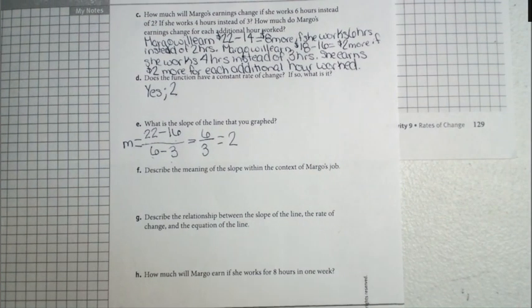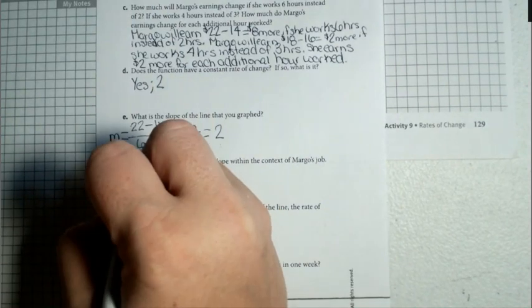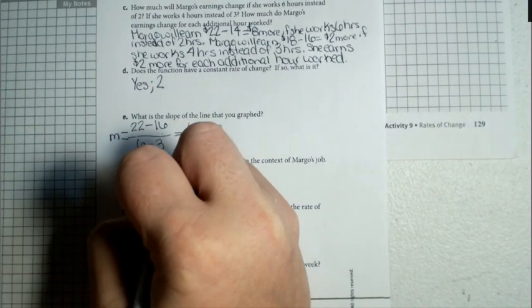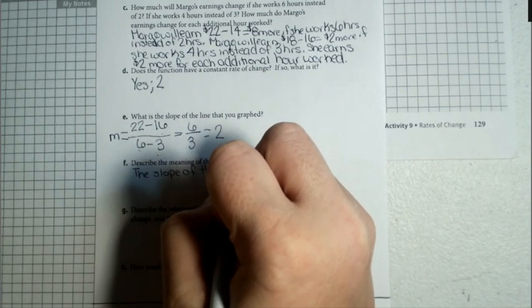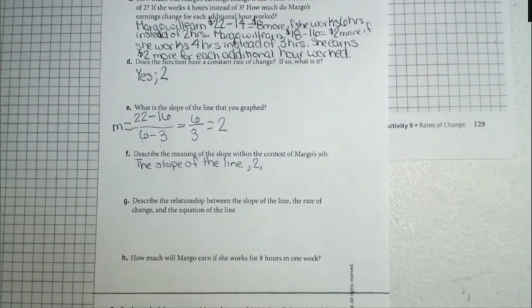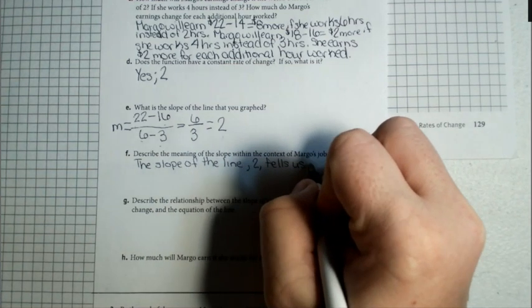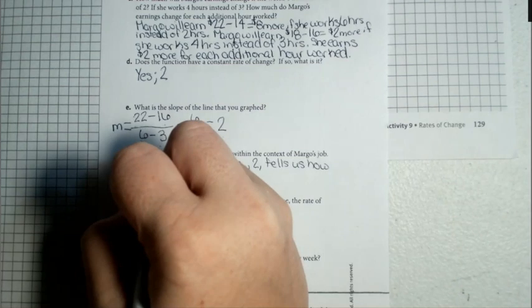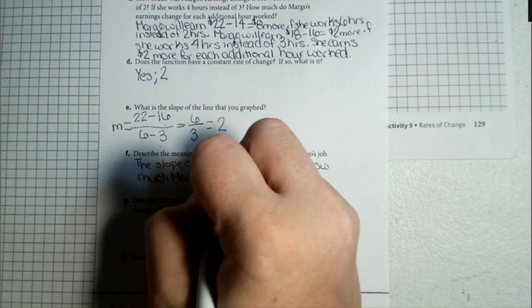Describe the meaning of the slope within the context of Margot's job. Where did that 2 already come into play? In the context of the problem, it's how much she earns for each additional hour worked, right? So the slope of the line, which is 2, tells us how much Margot earns per hour.